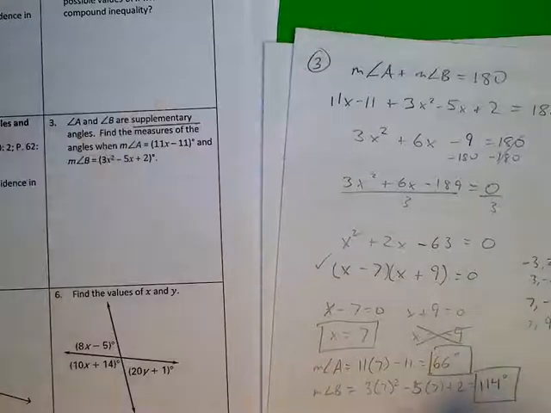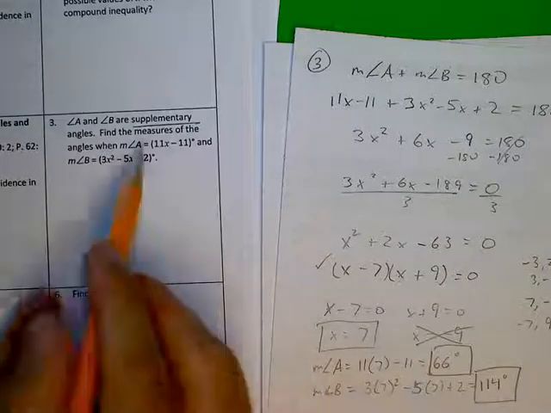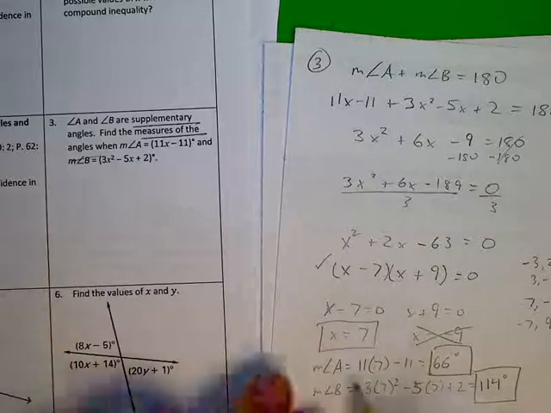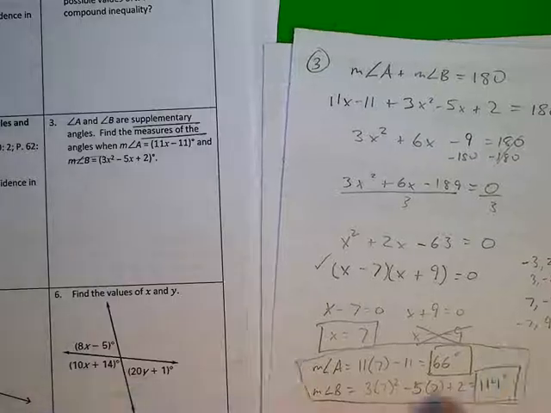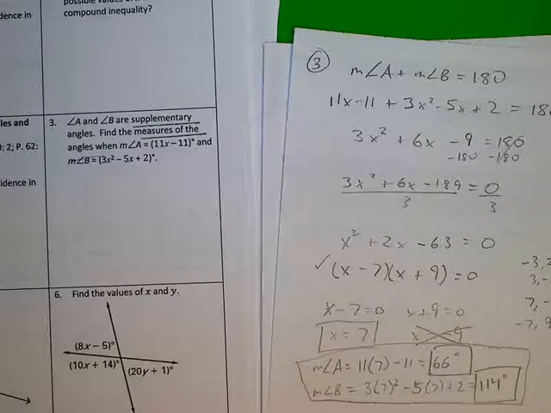And again, make sure we answer the right question. It asks for the measures of the angles. So your answer is not the x value, but it's these two measurements. So make sure you actually go in and find them.